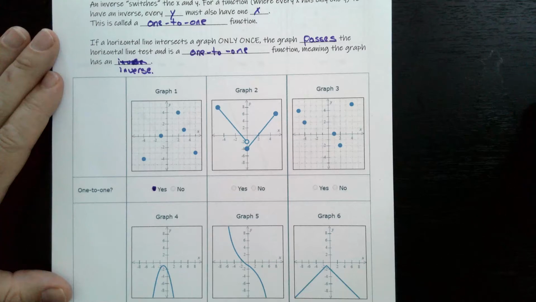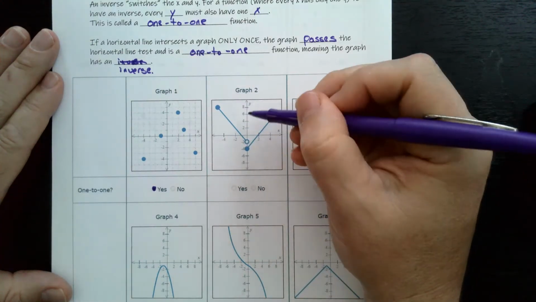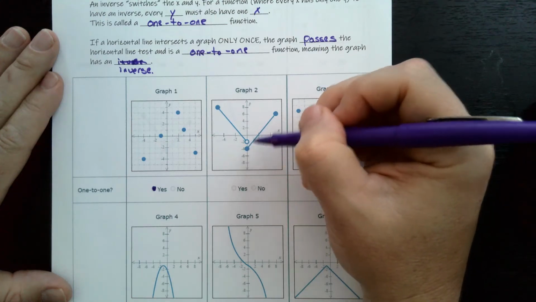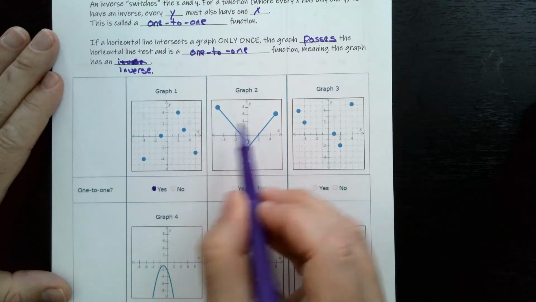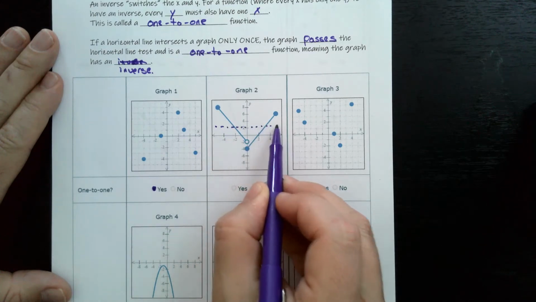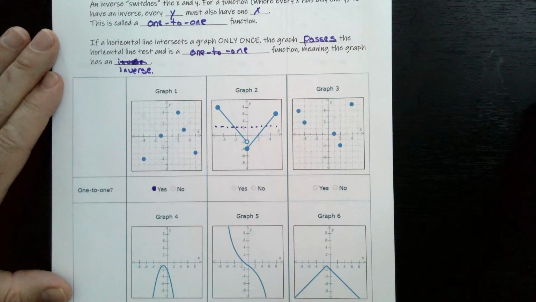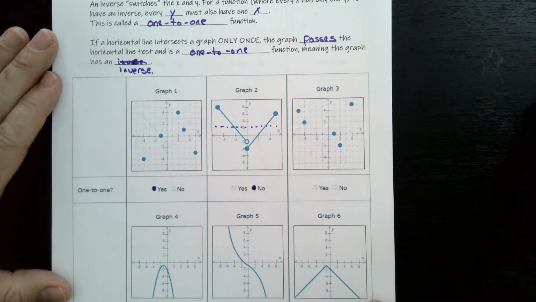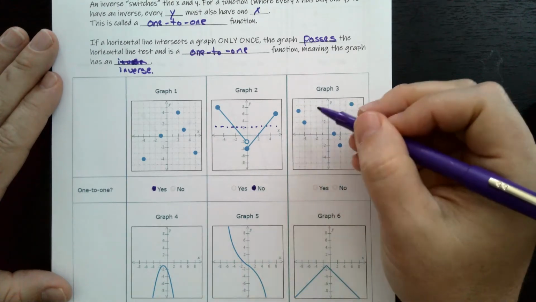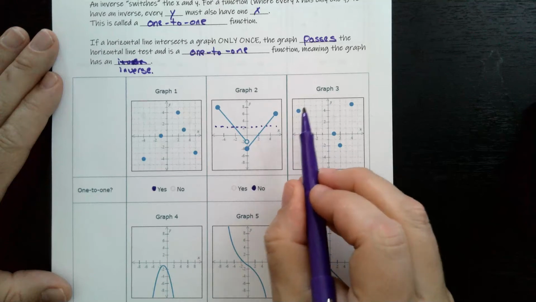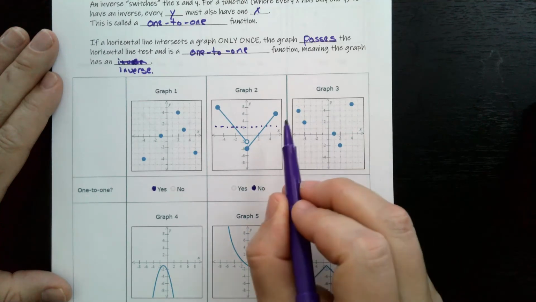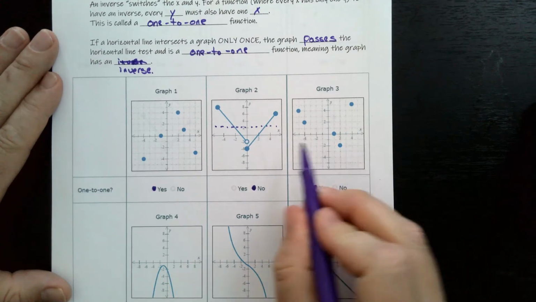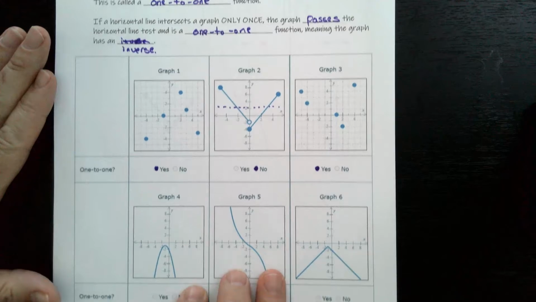The next one passes the vertical line test. Even here, it passes because this is an open dot, closed dot, so the function only exists here. But if you draw a line right here, you hit the graph twice. So that one does not pass the horizontal line test, and it is not a one-to-one function. This one, again, passes the vertical line test. If we look this direction, it only hits once, once, once. So yes, this passes. There's no horizontal line that will hit two dots at the same time.